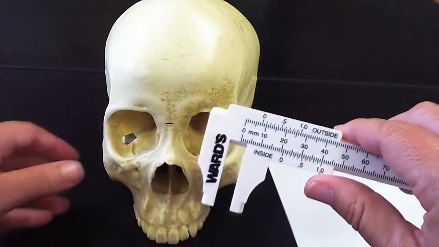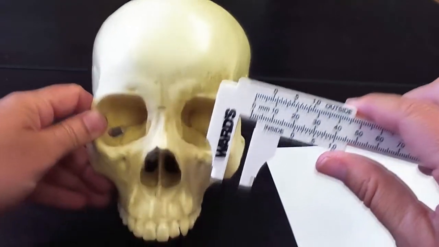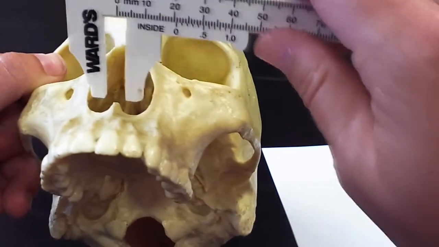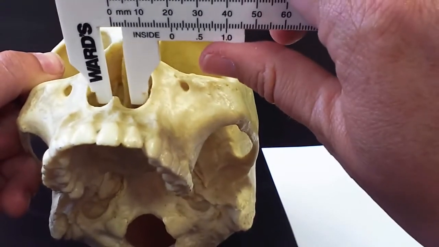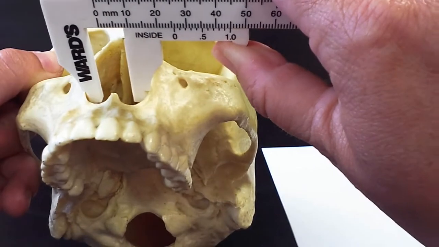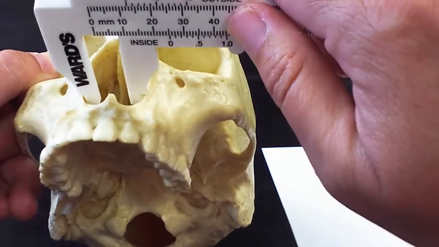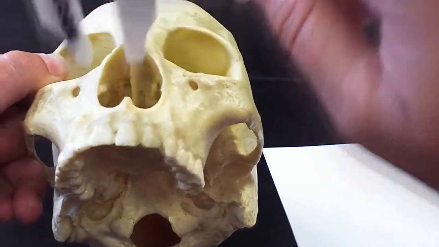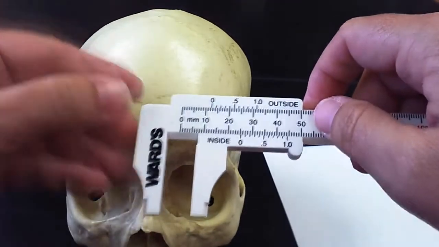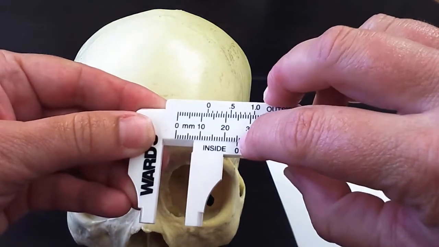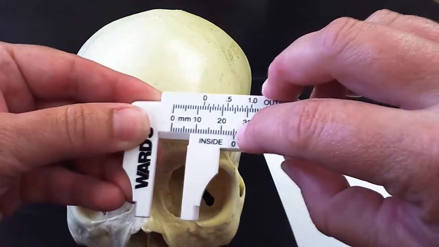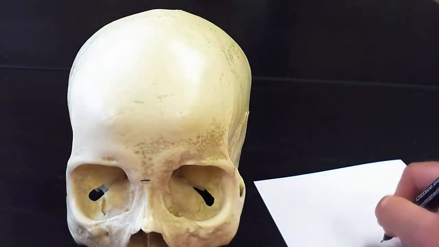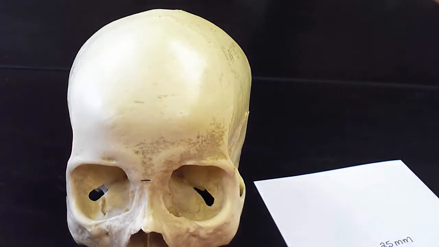So the first thing we want to do is measure the width of the nasal index. To do that, you just need to put the calipers inside the nasal passage, and you're going to spread them until you can't spread them anymore. Pull them down as much as you can until you can't pull it down anymore. If you remove the calipers, we take a look at our measurement and we see that the 0 is perfectly lined up there at 25. So then I would write down that the width is 25 millimeters.